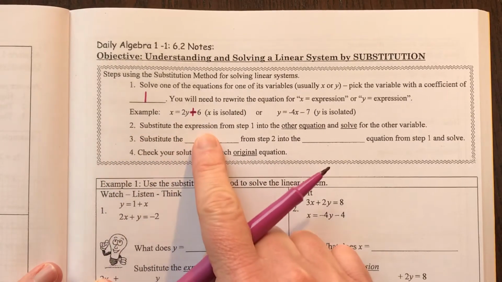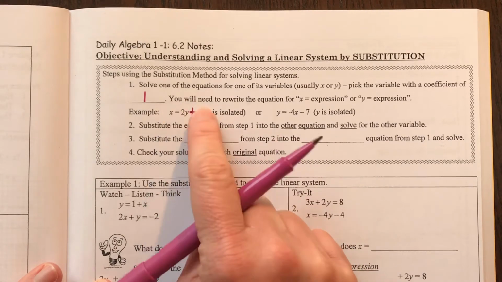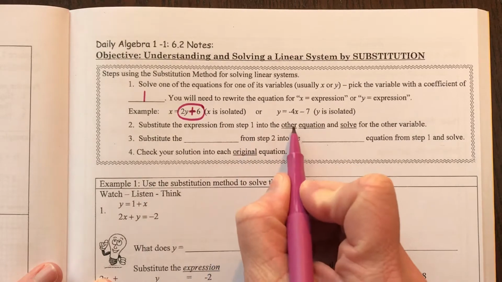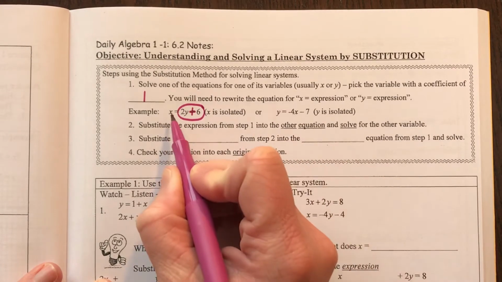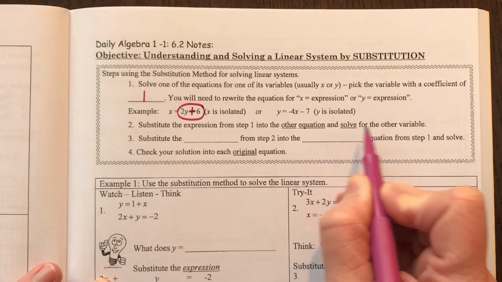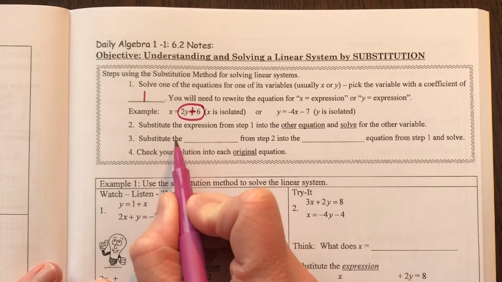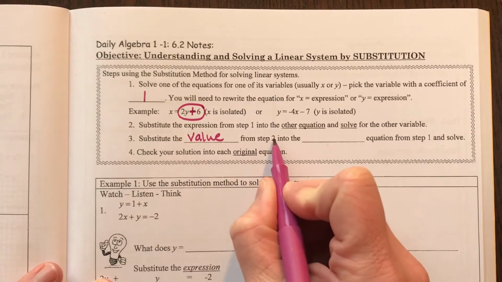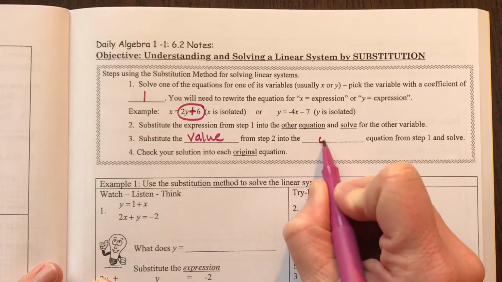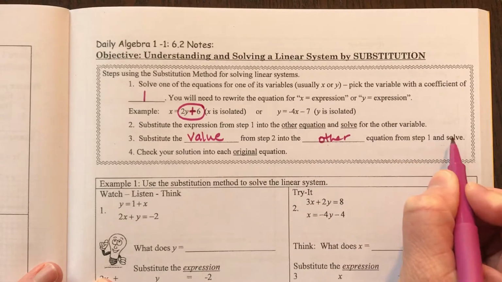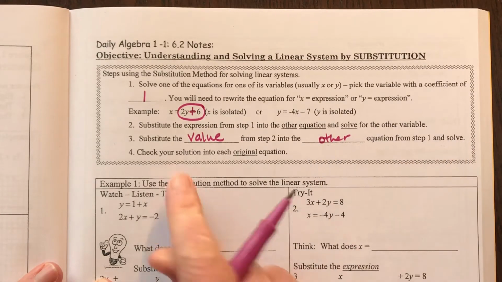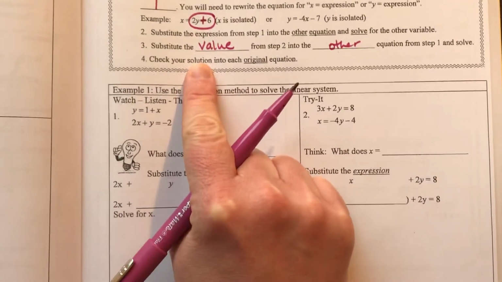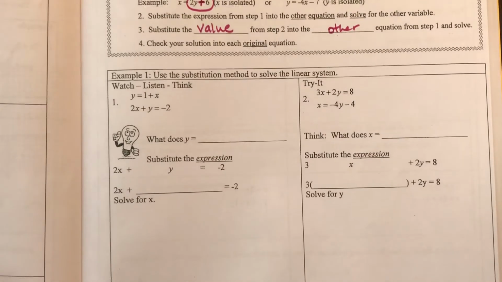Number 2, substitute the expression, because now you have x equal to an expression. So you substitute this expression into the other equation for, in this case, letter x. And then you're going to solve for x. You're going to get a value here. And then after you solve for x, you're going to substitute the value you get from step 2 into the other equation from step 1. And then you'll solve for the other letter. And then in the end, what we want to do is always check our work. So I'm going to show you 2 completed examples of substitution.